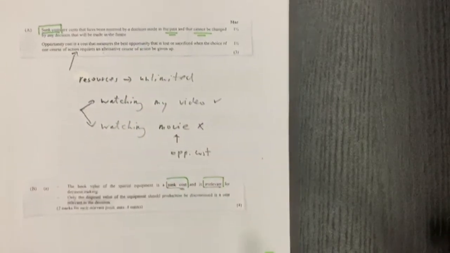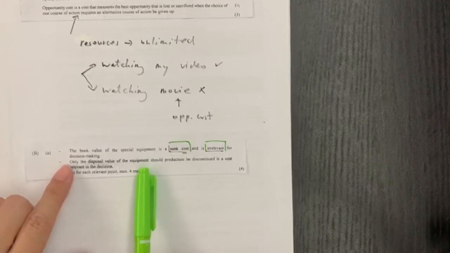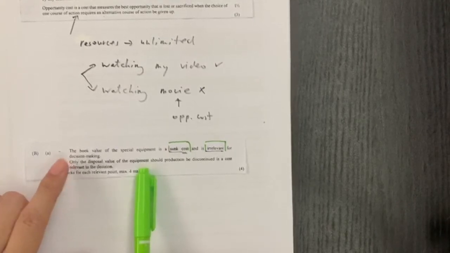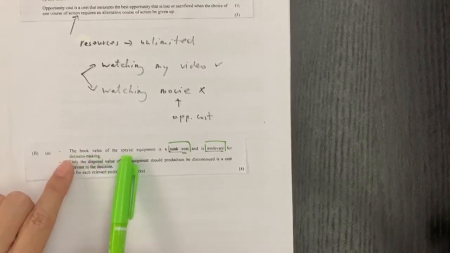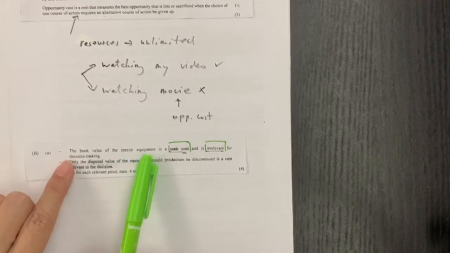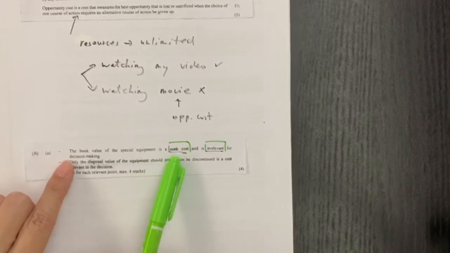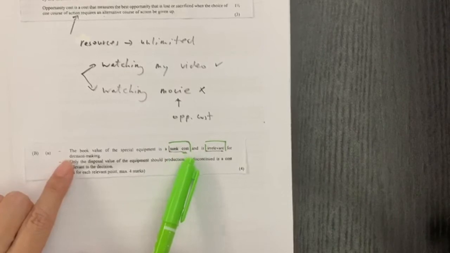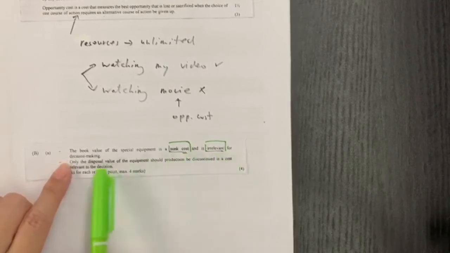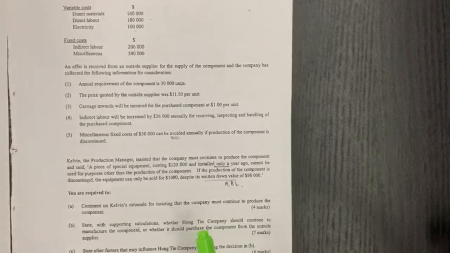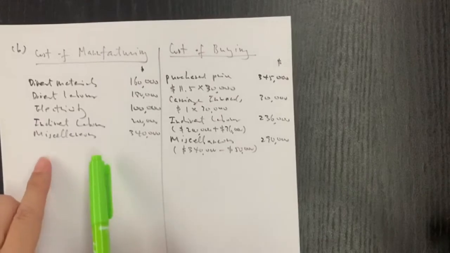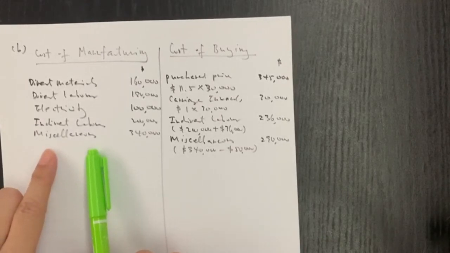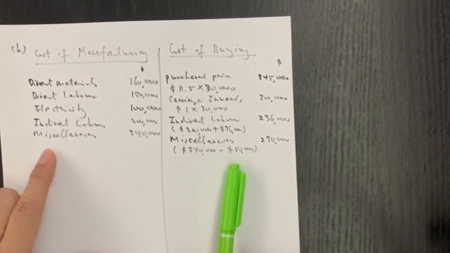So the answer to the rationale suggested by Kelvin would be like this. The book value of the special equipment, even though it has been used for 1 year, is a kind of sunk cost, which is irrelevant for decision making. So when we decide whether we should buy or produce the products, we need to calculate the cost of manufacturing and the cost of buying.